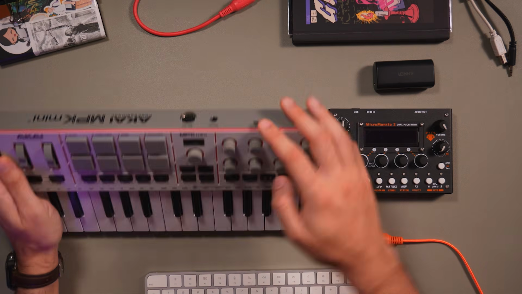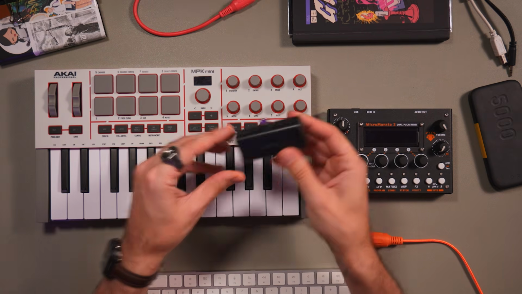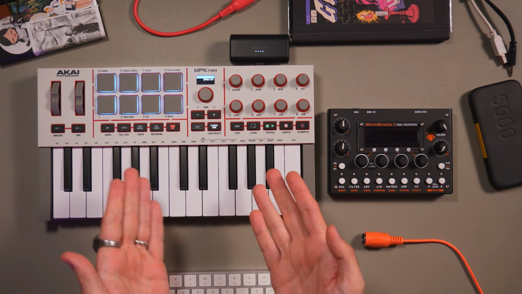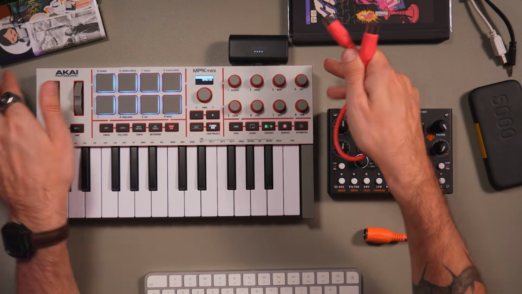Let's get into it. The first thing we need to do is power the MPK Mini, which we can do via the USB-C port. You can use one of these portable power bricks. I've got one with built-in USB that I can just connect to the back of the MPK, and now we are powered on.